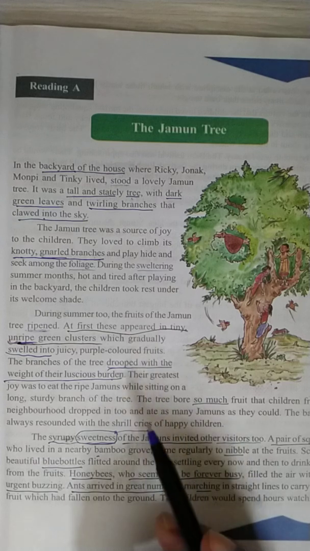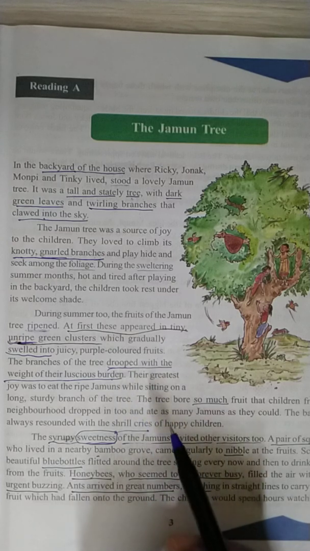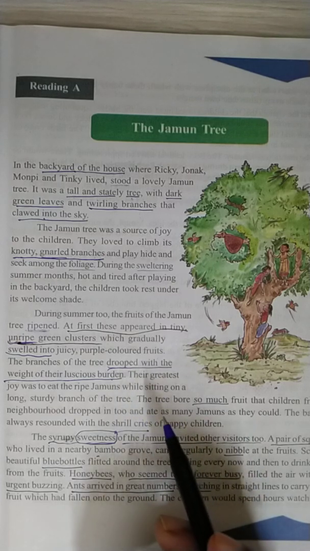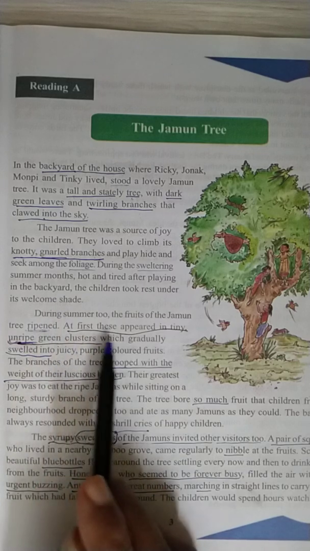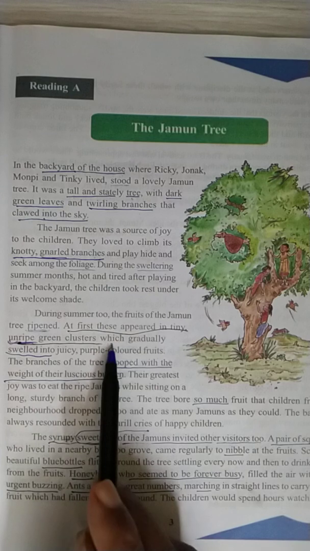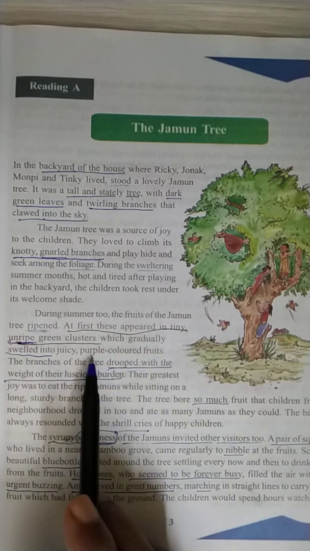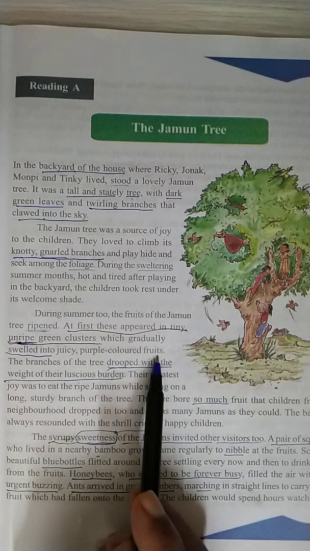As you know that May and June are the months when Java plum or Indian blackberry ripen. So the writer says that at first these appeared in tiny unripe green clusters which gradually swelled into juicy purple colored fruits.